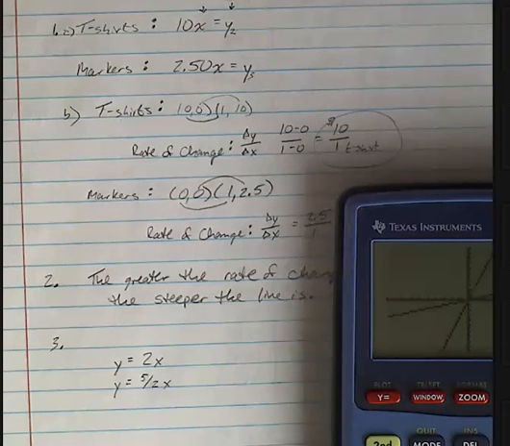Which one will be steeper? And be able to tell me why. 2x, 5 halves. Which one is steeper? 2x, wait a minute, 5 halves. Tell me why. Who knows?